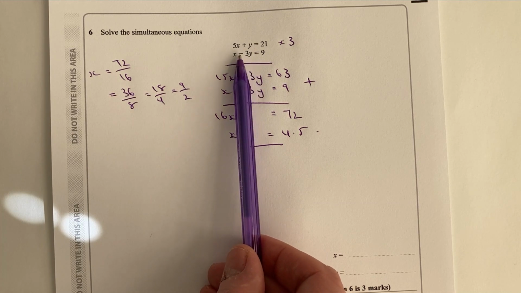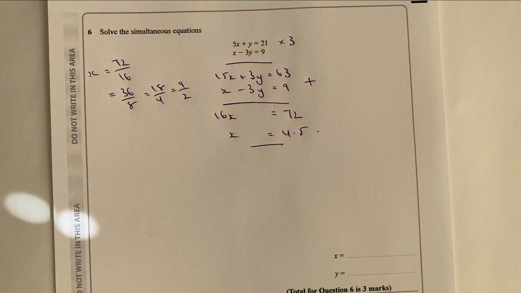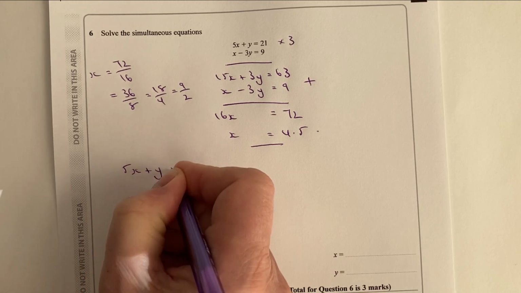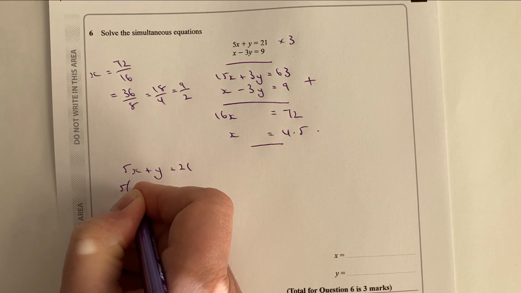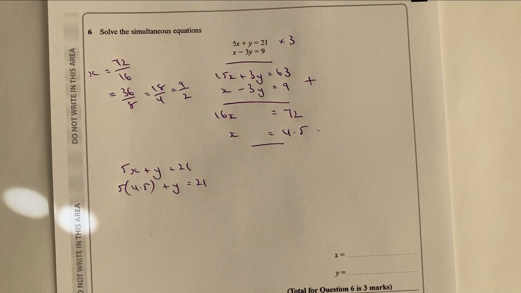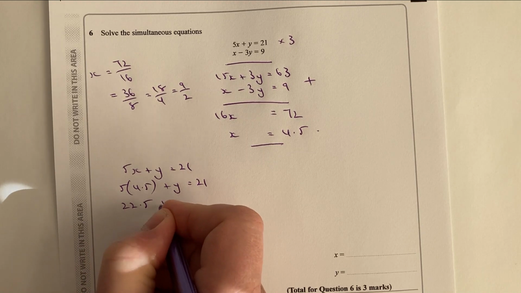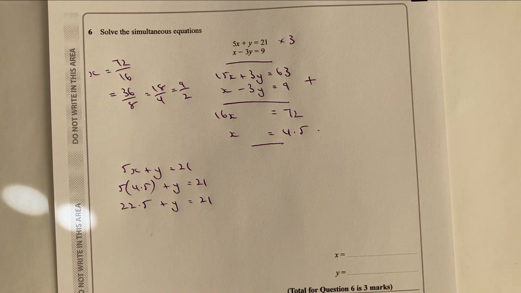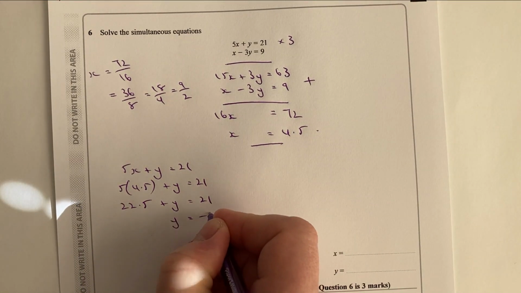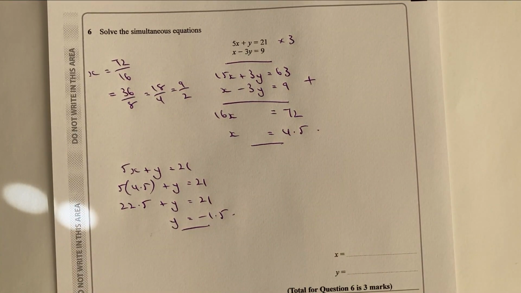I think if you've got negative values, you just need to be a little bit cautious about using those. It's entirely up to you, of course, doesn't really make any difference, but for me, I prefer positive values if I can. So rather than writing 5x plus y equals 21, I'm going to write 5 times 4.5 plus y equals 21. Okay, now 5 times 4.5, well, I happen to know that is going to be 22.5, plus y equals 21. I need to minus 22.5 from both sides, so I get y equals minus 1.5, and that would be my second value.